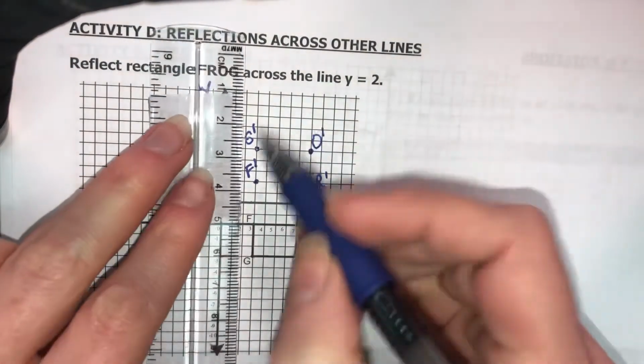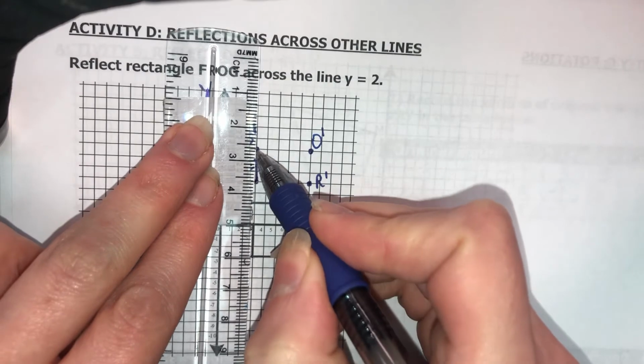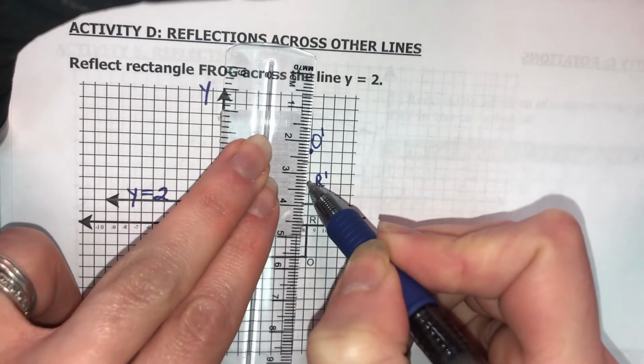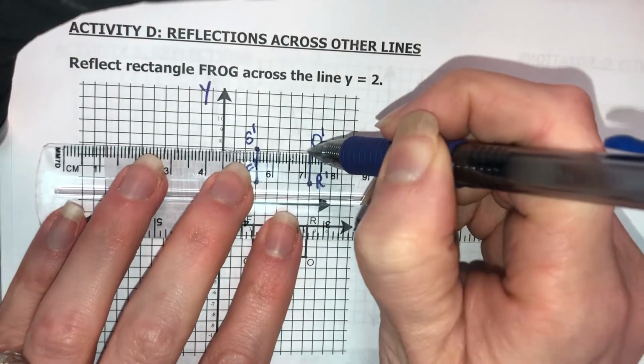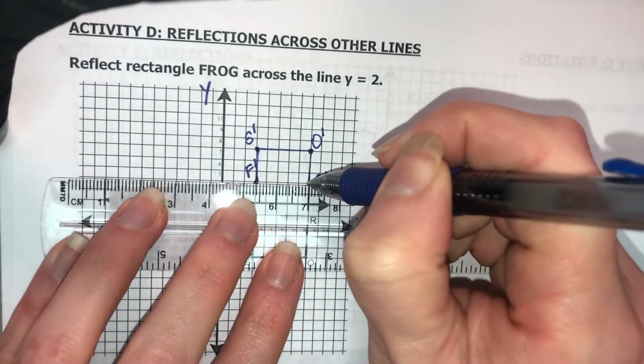And this makes my new rectangle. Be sure to put primes on each letter and be sure to label each letter when you make your reflection.